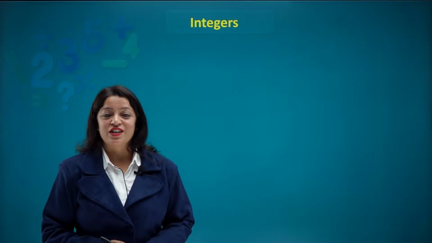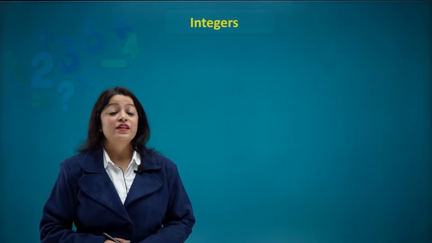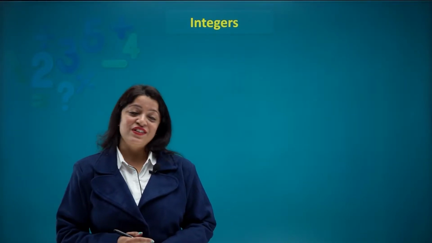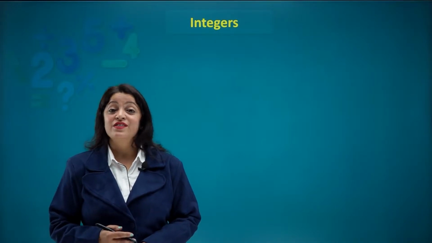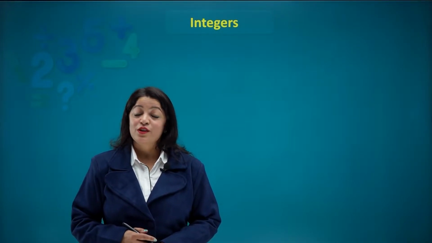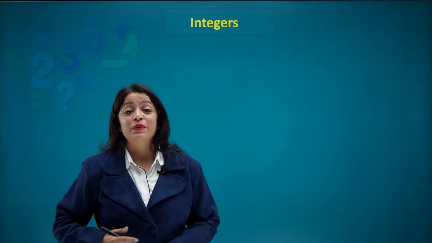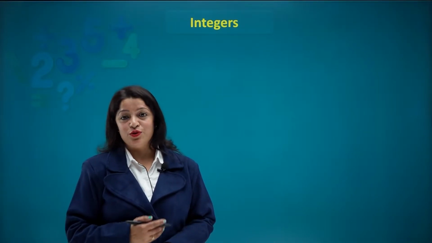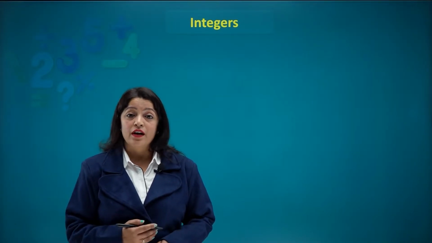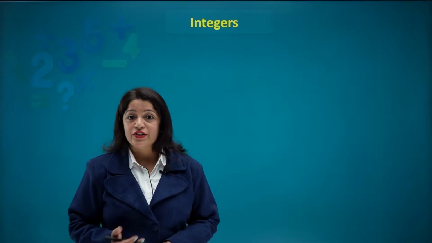We are beginning with the chapter Integers. It's a very important and a very interesting chapter. We'll do it with various activities also. So to begin with the chapter, let me introduce the word integer to you, though we have already done it in grade 6, that what are integers.